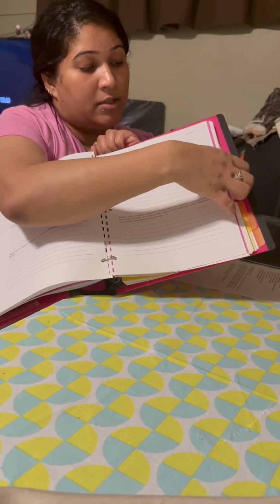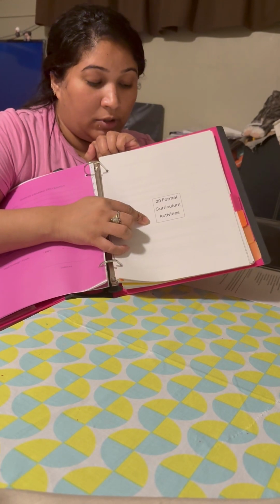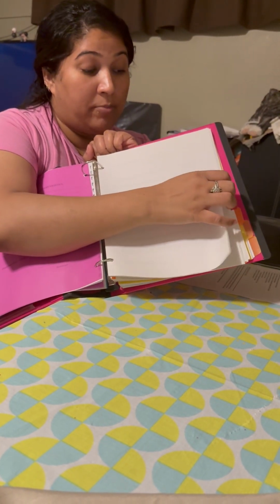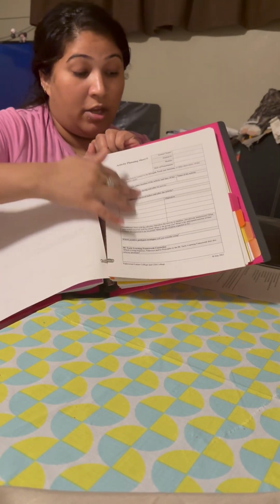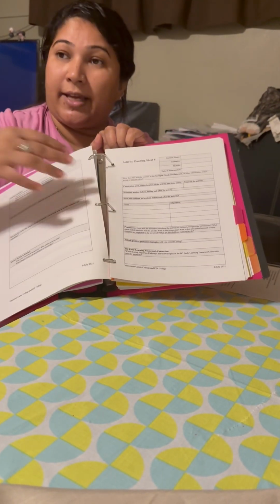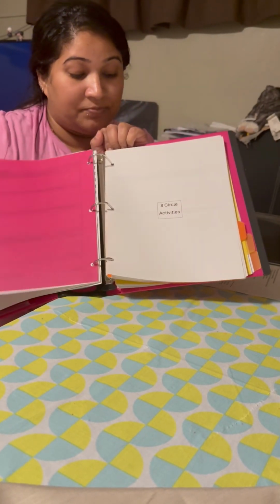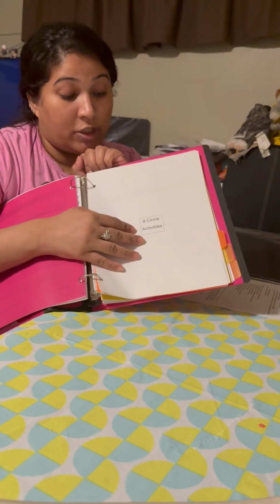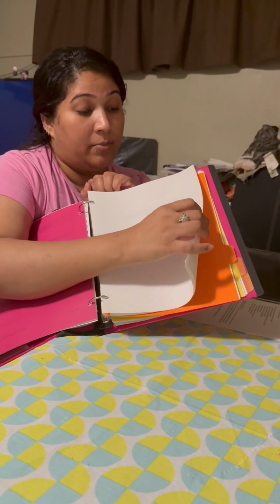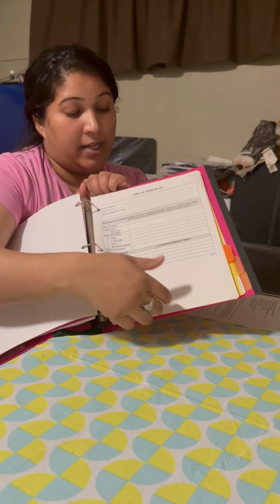All right, the next section is for the 20 formal curriculum activities. I've put in all the empty activity pages in here, so they're ready to go, and when I'm creating activities I can write them down. The next one is 8 circle time activities. That's where I will write down my circle times, and I printed a few circle time pages so I can plan circle time.